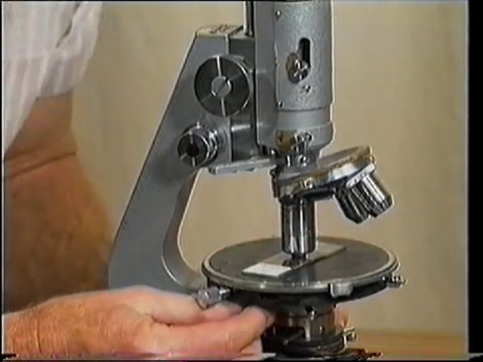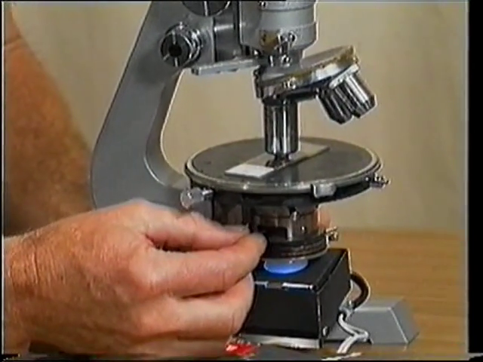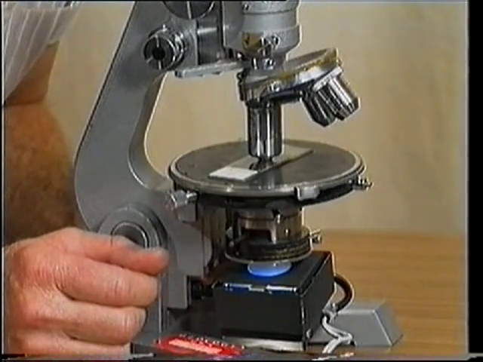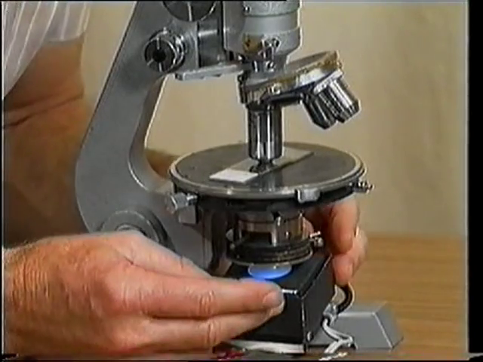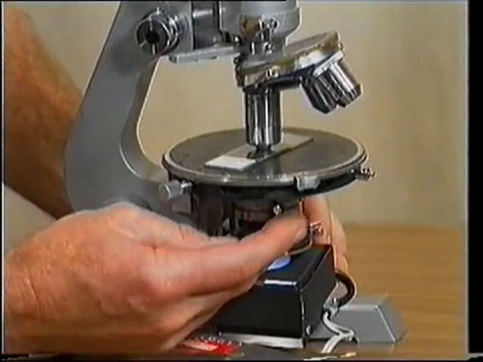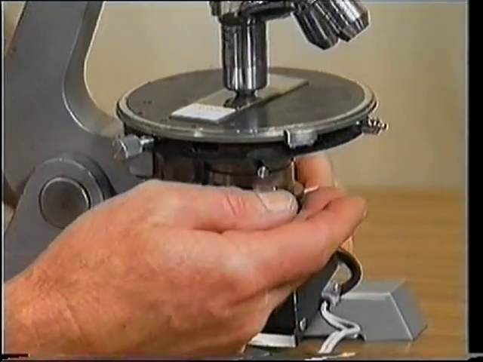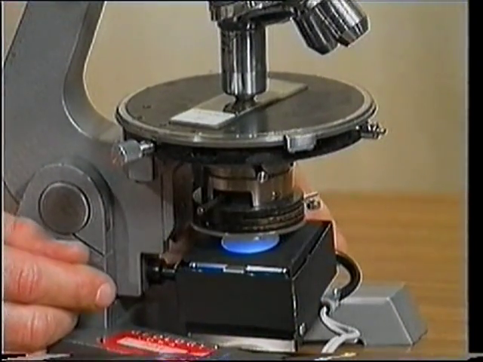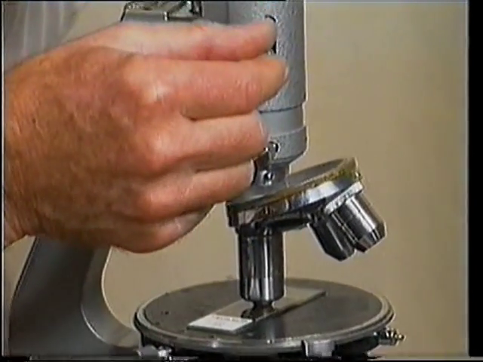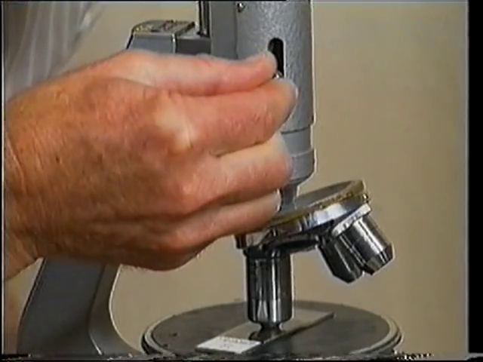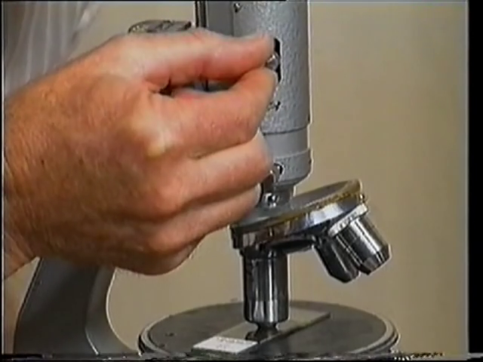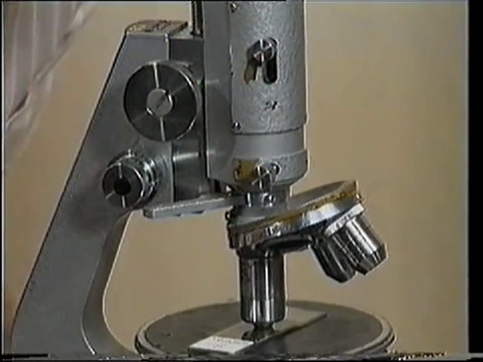We firstly rotate the auxiliary condenser, in the case of the grey Reichert, into position. We then make sure that the diaphragm is fully open, which it is. We make sure the polars are crossed, and we swing in the Bertrand lens and focus the Bertrand lens to get the clearest image of our interference figure.